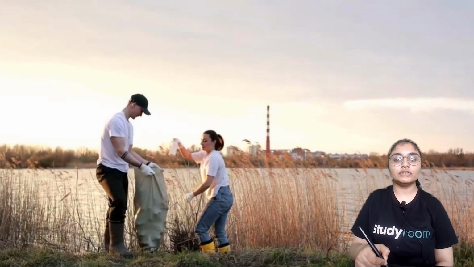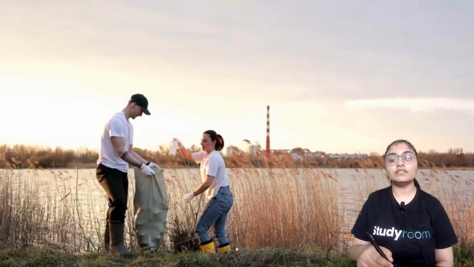Apart from that, we also need to take steps as given here. You can see these people are collecting the non-biodegradable waste that is polluting our environment, the plastic waste that is polluting our environment. So we also need to take very crucial steps to cope with the plastic waste that is harming our environment, and we regularly need to conduct activities where we take up steps to clean our environment so that our environment is not harmed anymore.